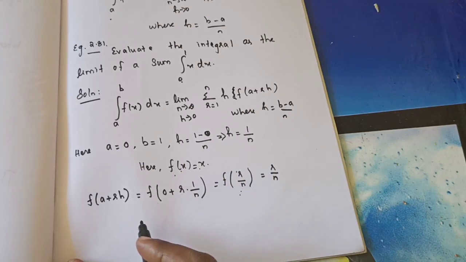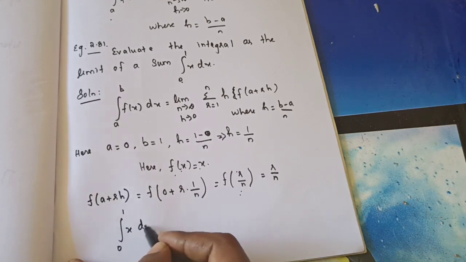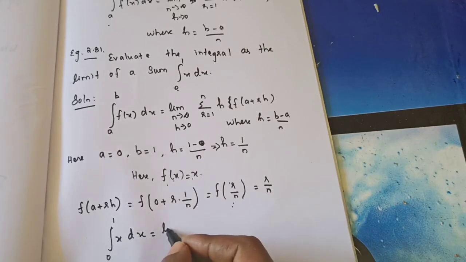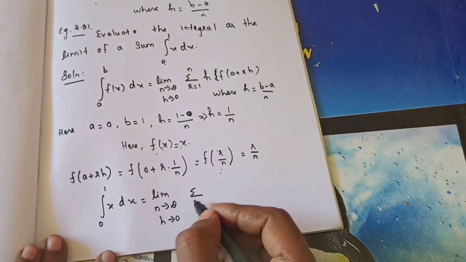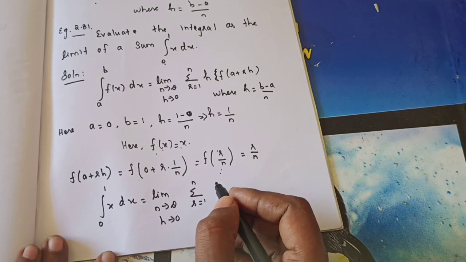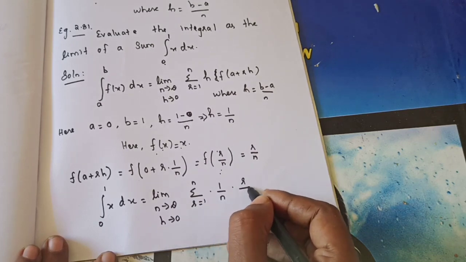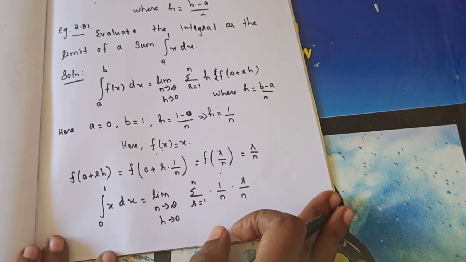Now we are going to substitute in the formula. Okay. Now let's substitute in the formula. Integral of 0 to 1 x dx is equal to limit n tends to infinity, h tends to 0, summation r equal to 1 to n. What's the h value? 1 by n. What is f of a plus rh value? r by n. Understand, students?